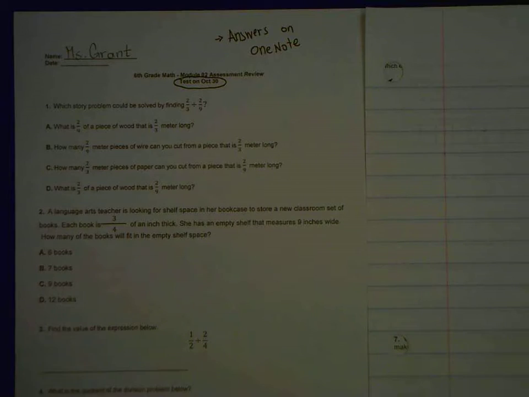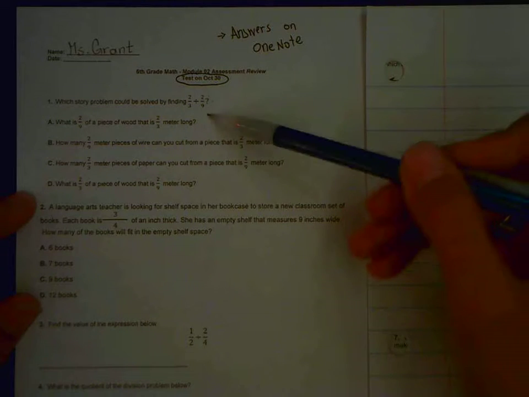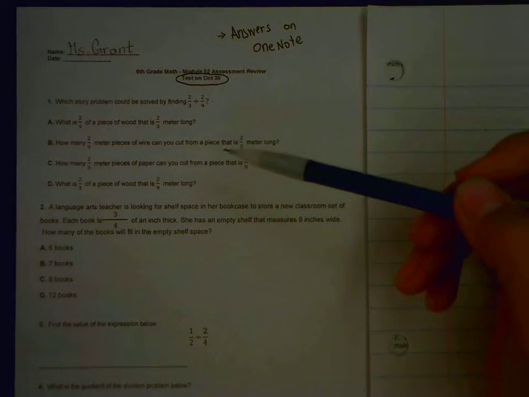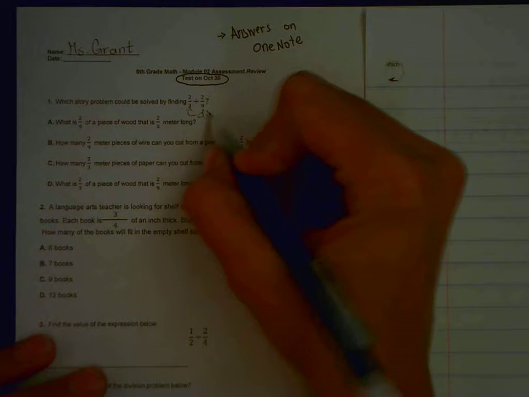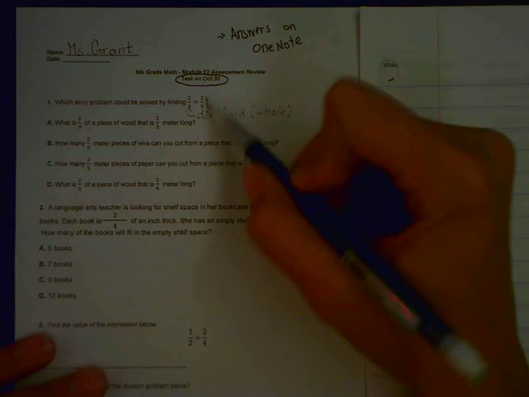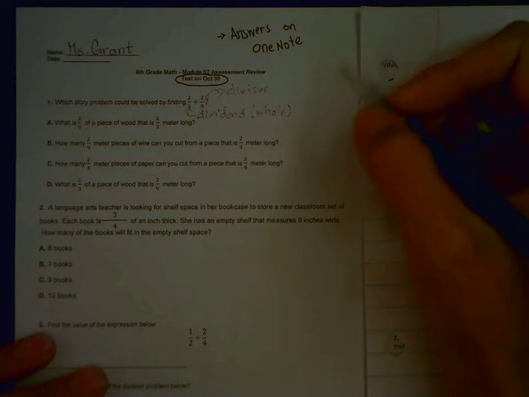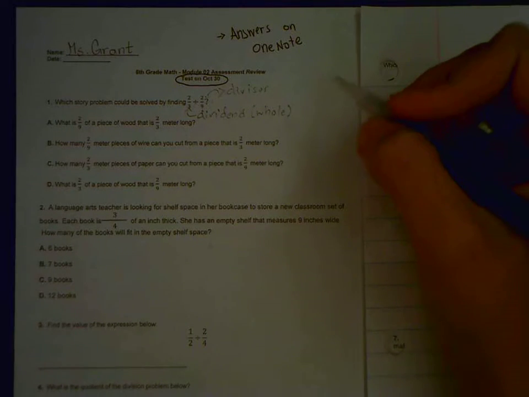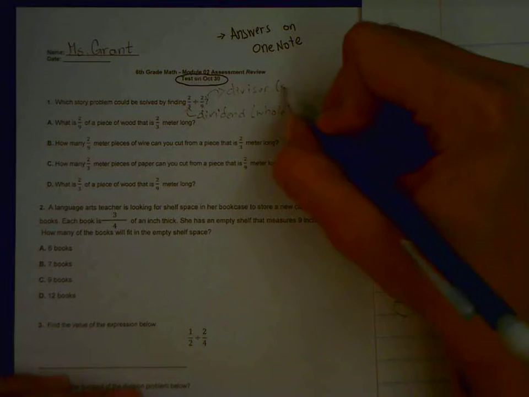So number 1 says, which story problem can be solved by finding 2/3 divided by 2/9? We have to break it down into the parts of our division problem in order to determine what kind of story problem we are looking for. Okay, the 2/3, that's our dividend. That's always our whole. And our 2/9, that is our divisor. Our divisor always tells us size of the group or how many groups we are splitting up. In this case, because it is a fraction, it is going to be the size of the group.